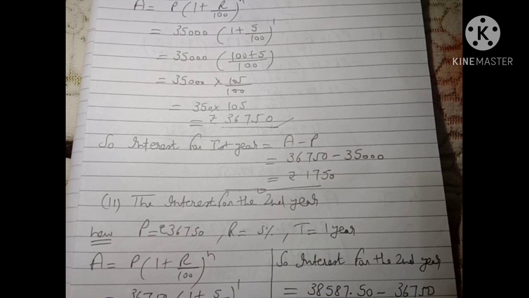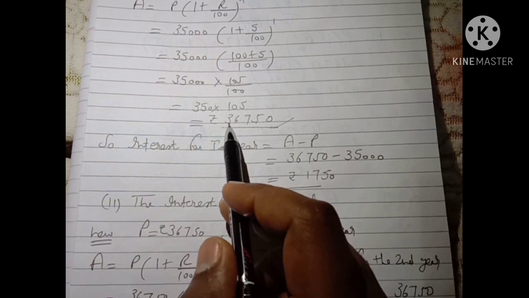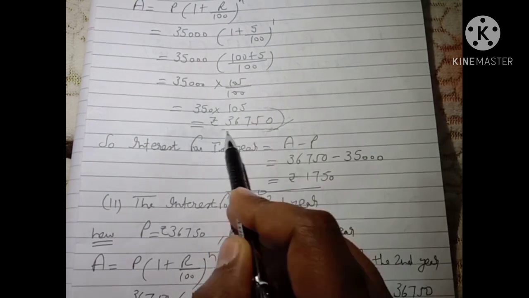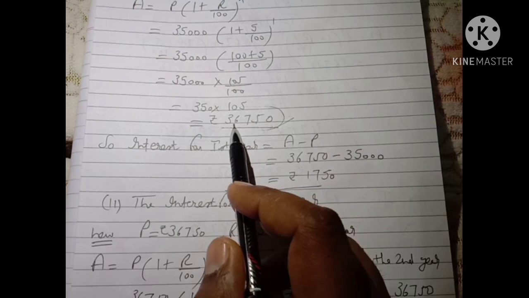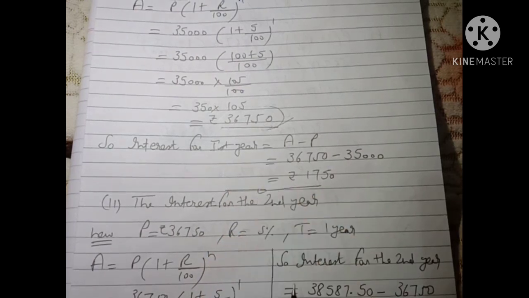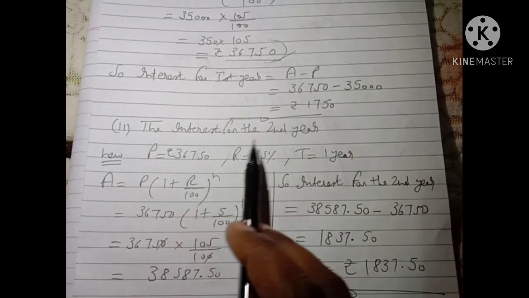Only this much difference is there whenever we are going to find out the interest for the second year. If we had already calculated the interest for the first year, then we have to take the value of the amount of the first year as the principal for the second year. So in this case, the value of the amount in the previous year was 36,750.